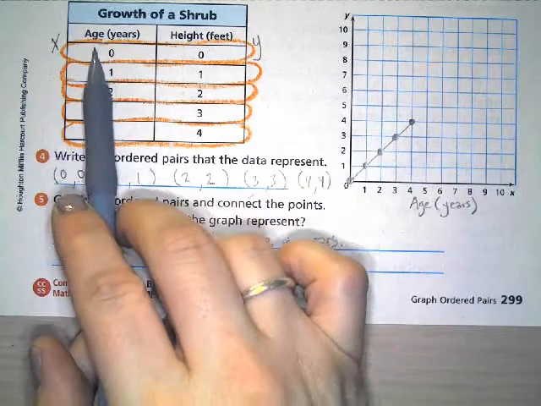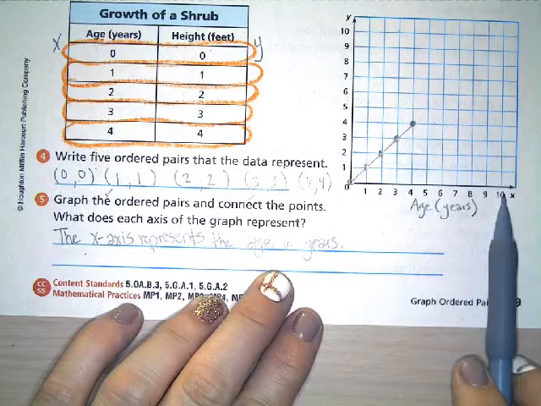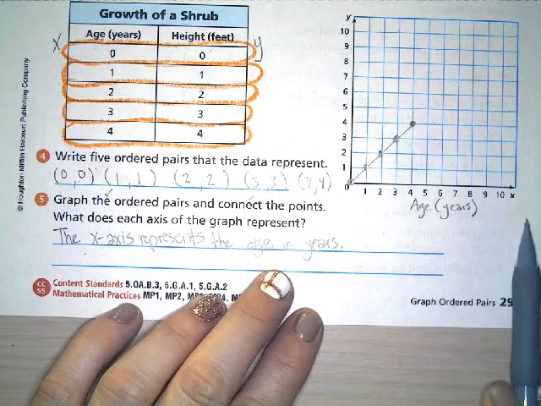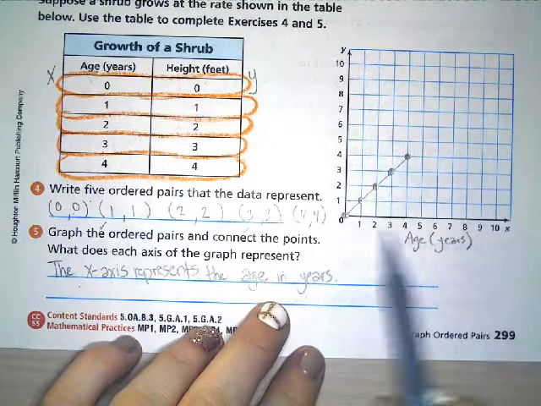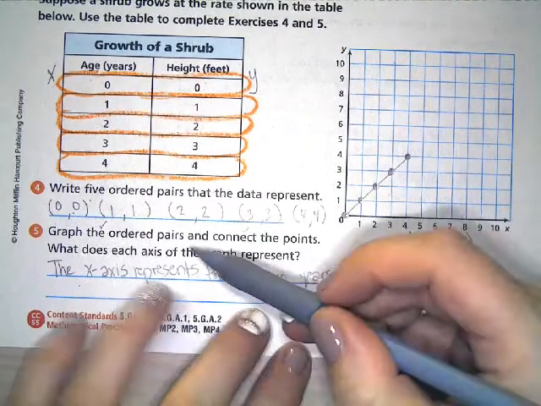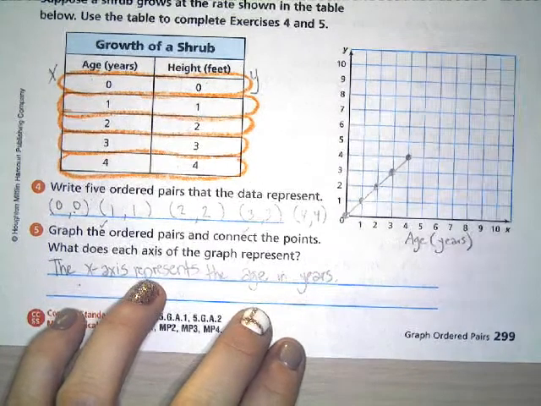So you would write it like this. Age. I literally take it right from the table. What it says right here, age, parentheses, years. And I put it on the x-axis. I'm labeling the axis. You have to be able to do this on the test. You have to be able to label it.